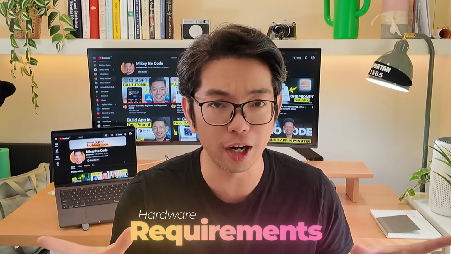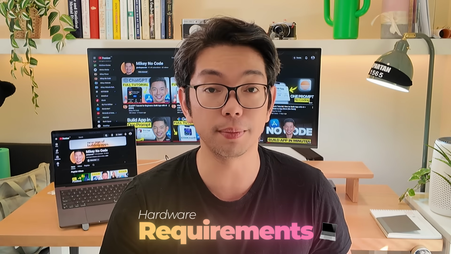And the short answer is nope. You can run ClawdBot or MaltBot on pretty much any modern device, whether you're on a Mac, Windows, or even Linux. There's no special hardware requirements and no need to dedicate a machine just for this. It also doesn't use a ton of system resources because you're not running a full language model locally. ClawdBot just connects to existing AI models from providers like Anthropic or OpenAI, so your computer is mainly just running the agent itself.